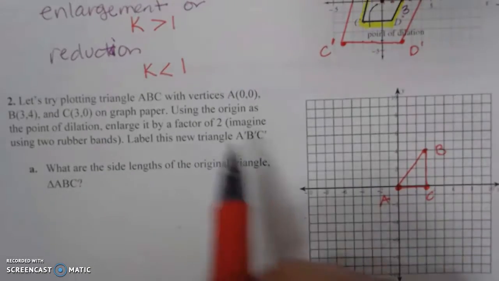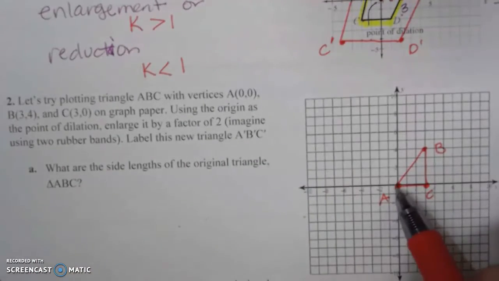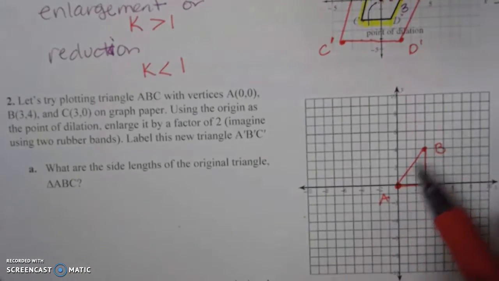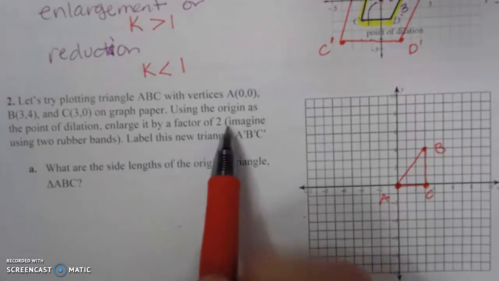And what do we want to do with that? Using the origin as the point of dilation, so this is where we're going to place the rubber band and then stretch. Enlarge by a factor of 2.